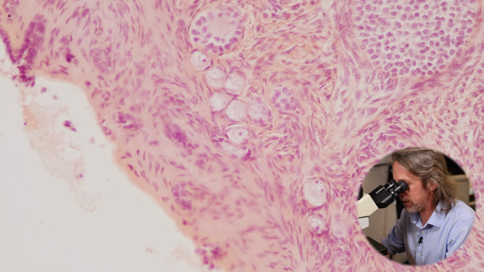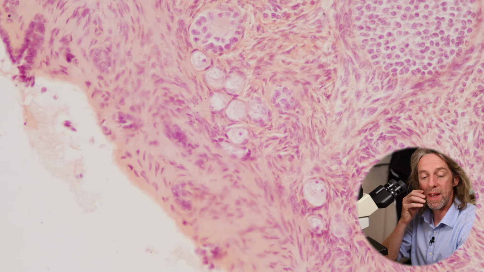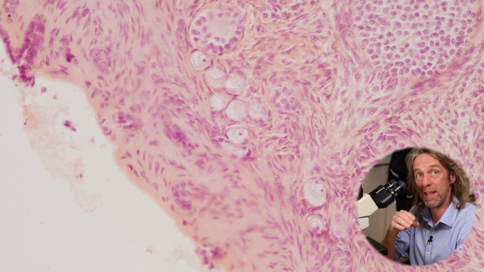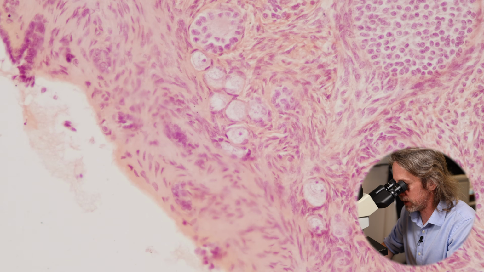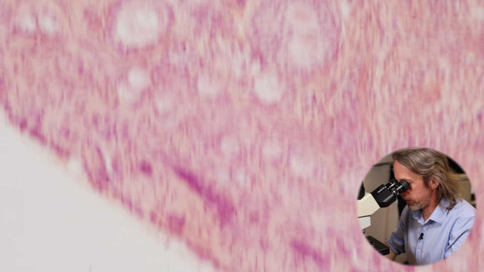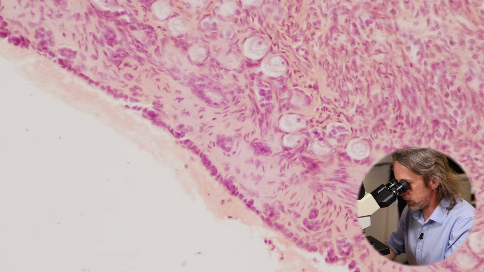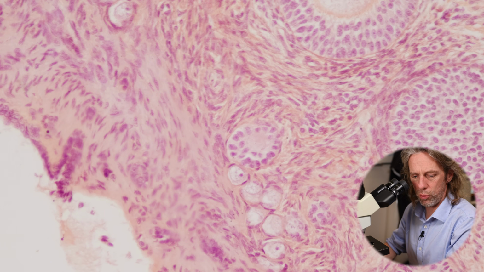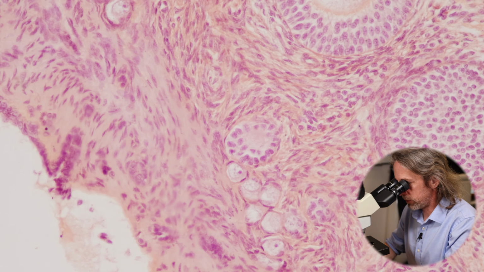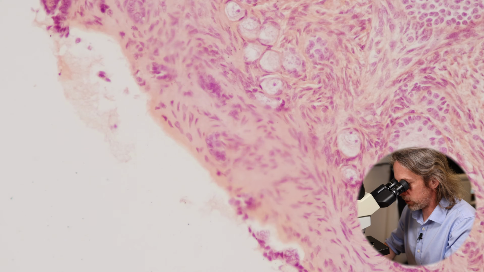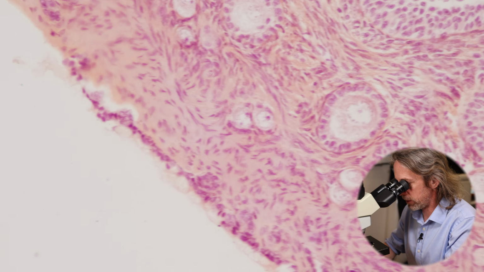So there are many, many primordial follicles, and this is that primary oocyte fixed in that first stage of meiosis. So there are lots of these primordial follicles around, right? And they're around the edge. And then we can see, as we're moving kind of towards the middle of the ovary, there's one there as well. That's quite a good one.